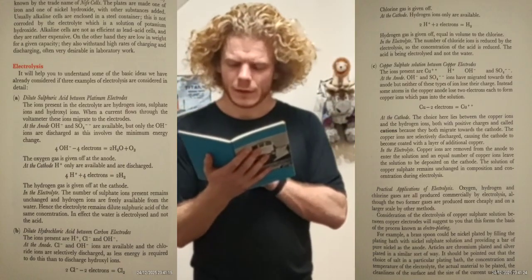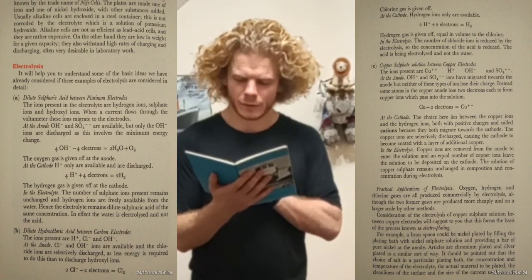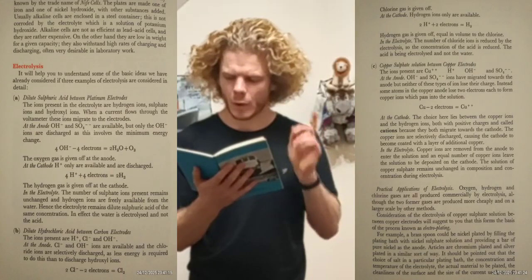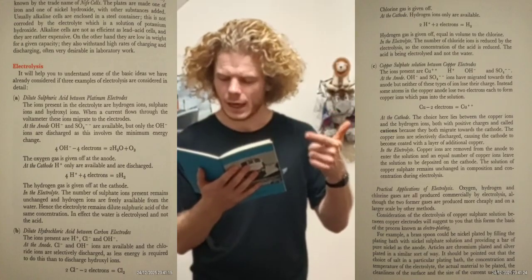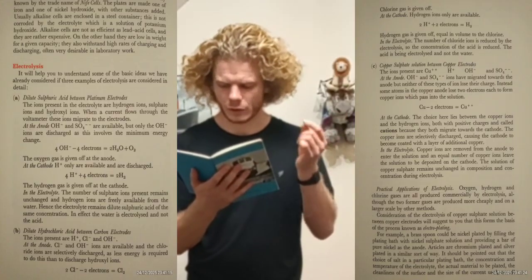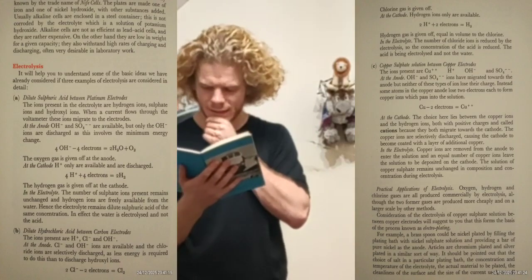Copper ions in the electrolyte. Copper ions are removed from the anode to enter the solution, and an equal number of copper ions leave the solution to be deposited on the cathode. The solution of copper sulfate remains unchanged in composition and concentration during electrolysis.